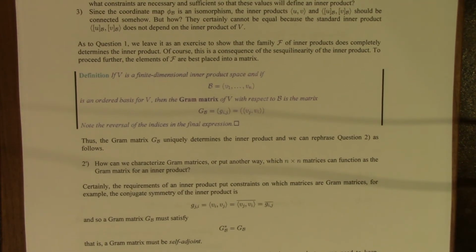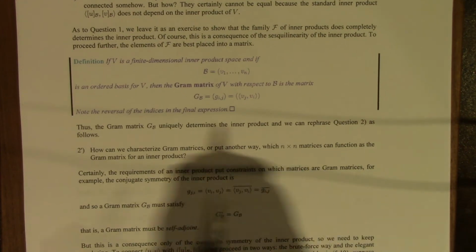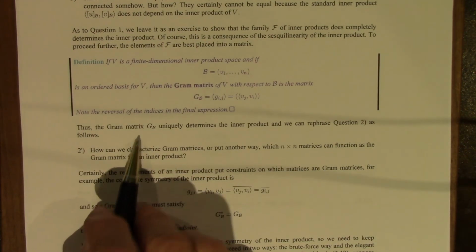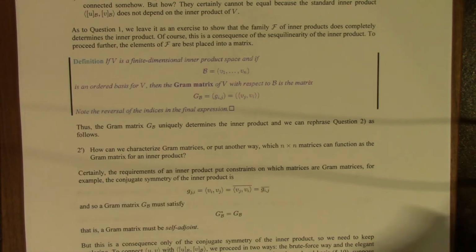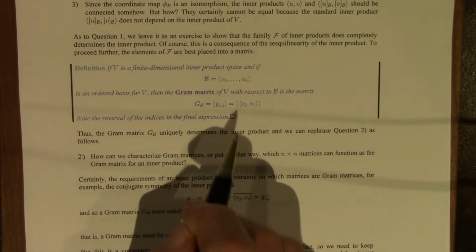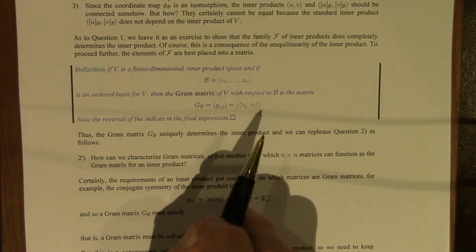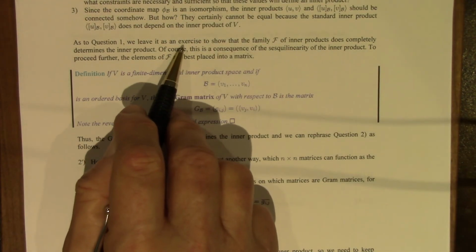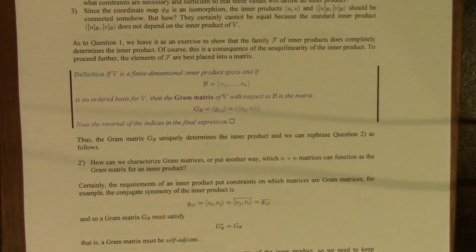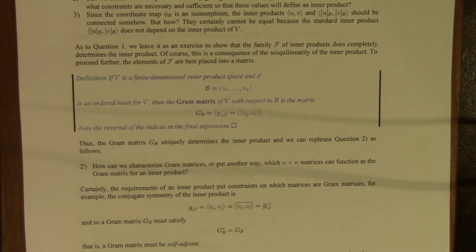So you'll see why it's done that way. So the Gram matrix then uniquely determines the inner product because it's simply a convenient way to give us all these inner products of the basis vectors. And as I've said, I'm leaving it to you to show that those inner products completely determine the inner product.